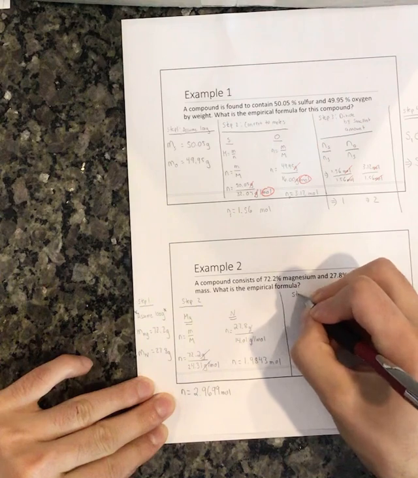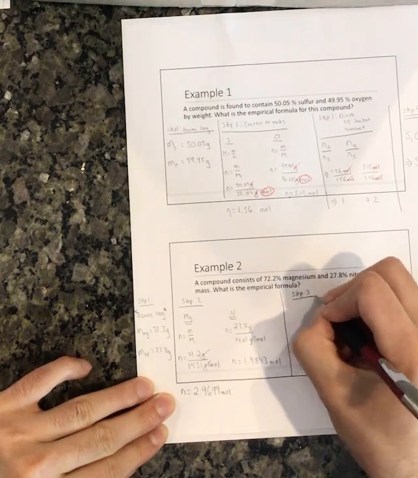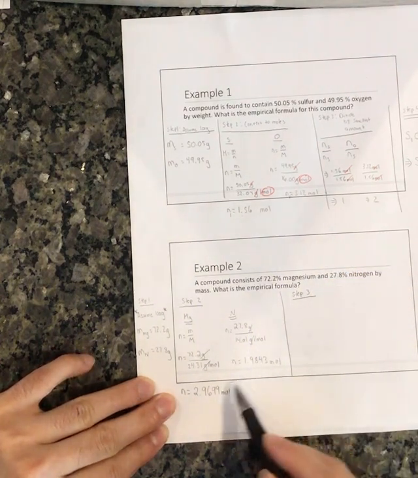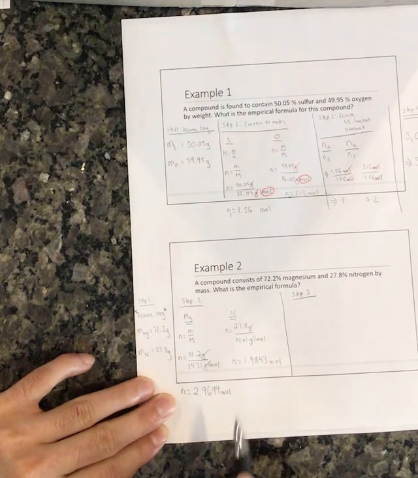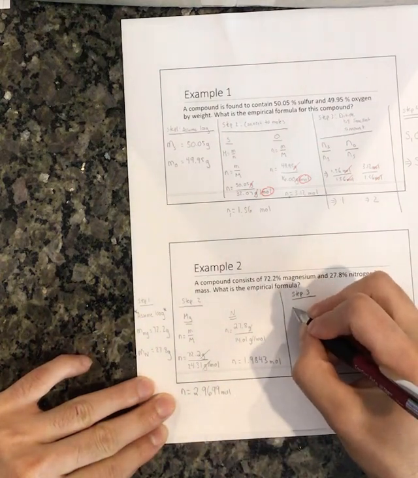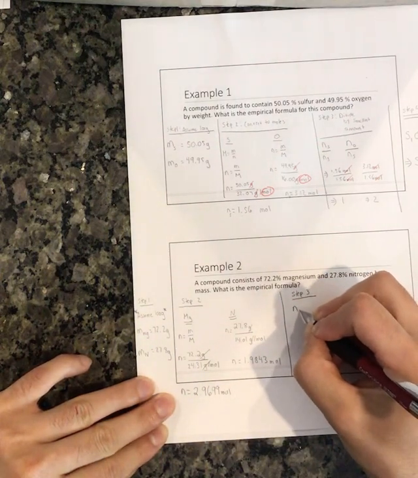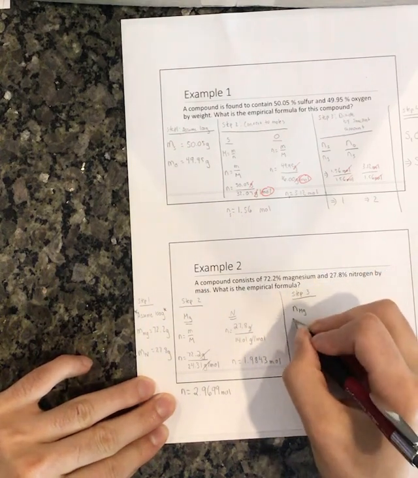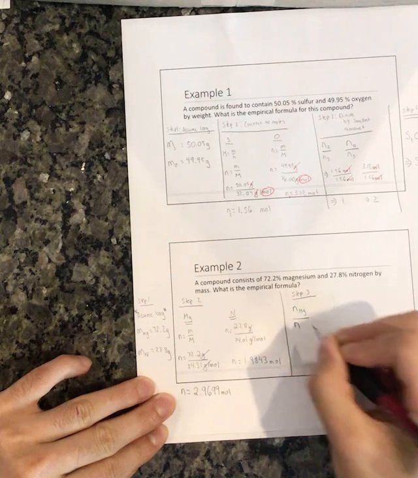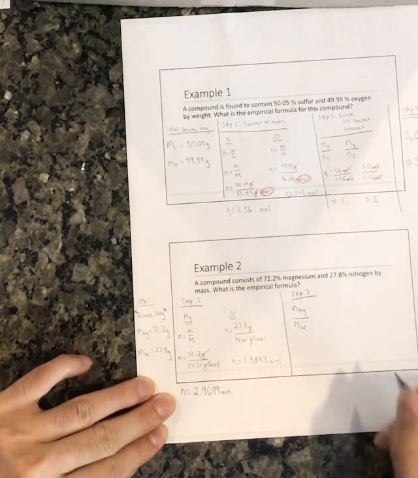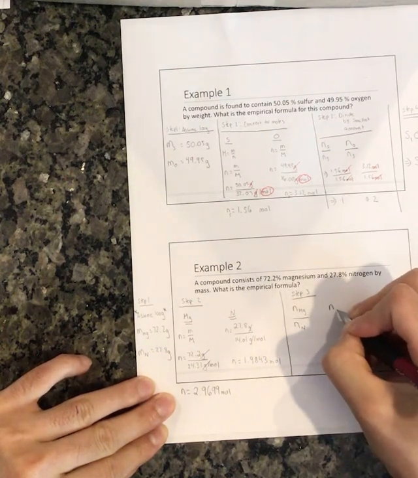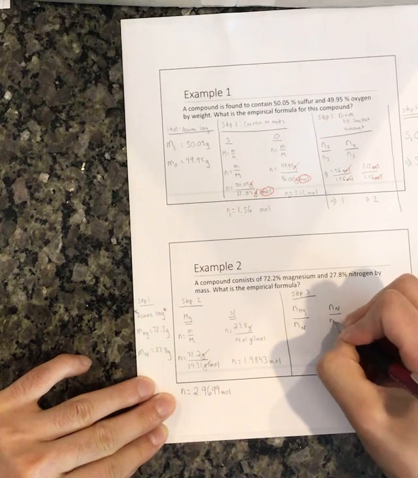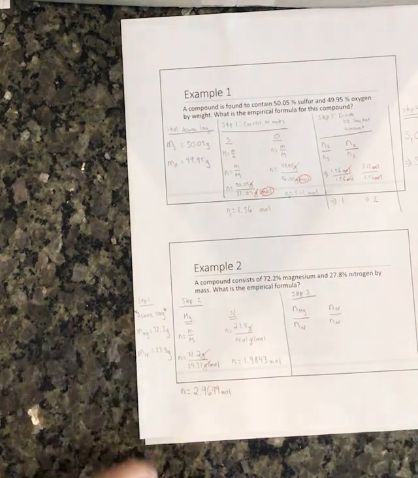All right, step 3. This is where we divide by our smallest. Looking at both of these, my moles of nitrogen are smaller. So once again, I'm going to take moles of magnesium divided by my moles of nitrogen. And I can do the same thing here, moles of nitrogen divided by my moles of nitrogen.